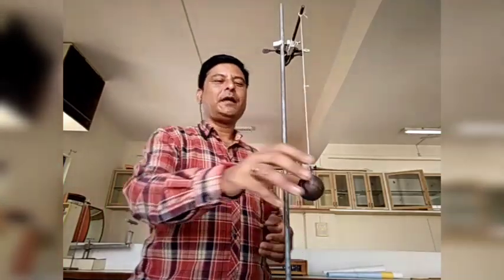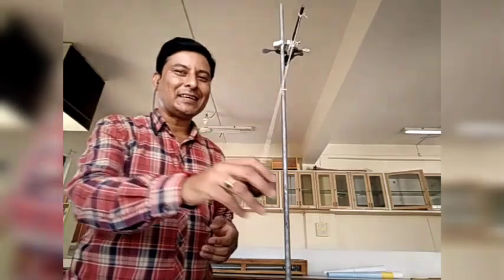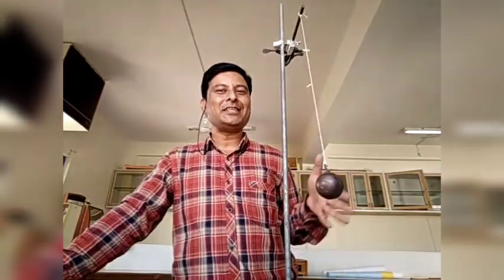I repeat, if this bob is completing 20 oscillations in 1 second, what is the frequency? Of course, 20 hertz. If I say this bob is completing 100 oscillations in 1 second, what is the frequency? 100 hertz. You all are familiar with the audible frequency. What is the audible frequency range? 20 hertz to 20,000 hertz.